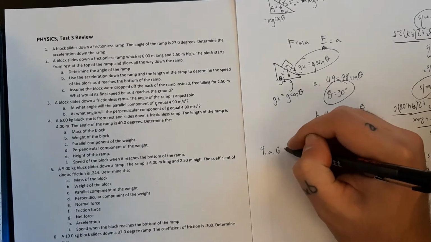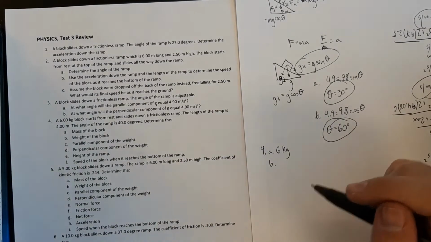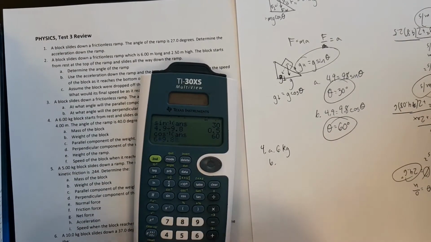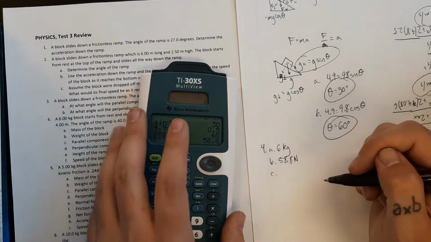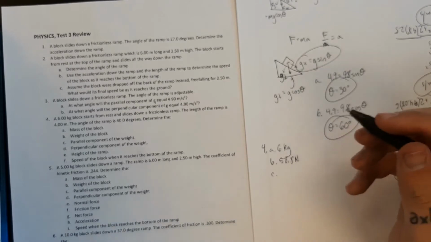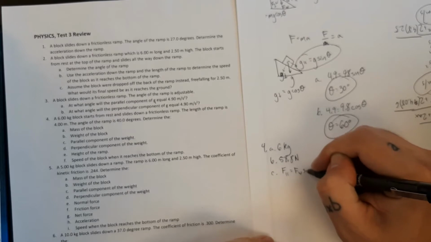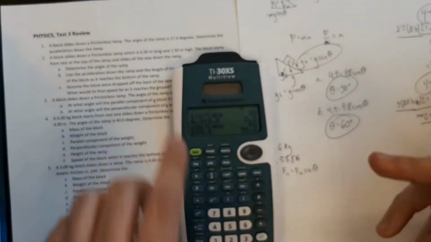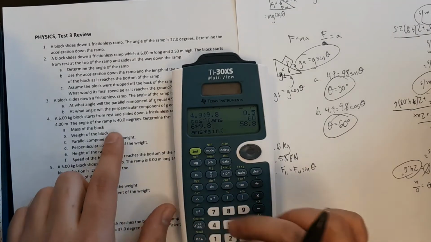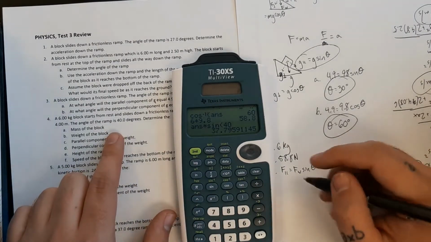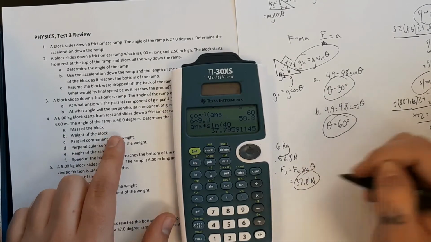So mass of the block is told to us, it's 6 kilograms. Weight of the block, well, that would be mass times gravity. So that would be 6 times 9.8. So we end up with 58.8 newtons. All right. C, parallel component of our weight. So that would be F parallel equals FW times the sine of our angle. All right. So we've already got the weight in there. So we're going to multiply that by the sine of our angle, which was 40 degrees. And we end up with a parallel component of 37.8 newtons.